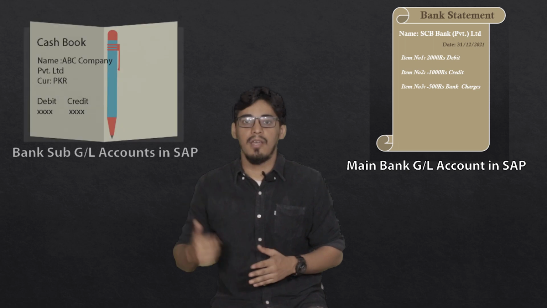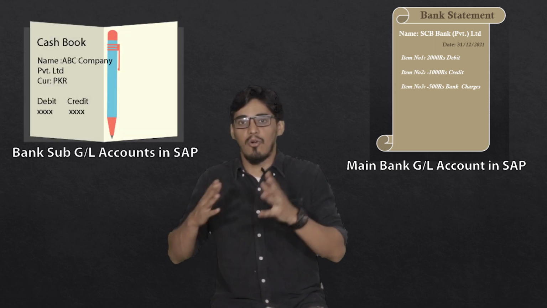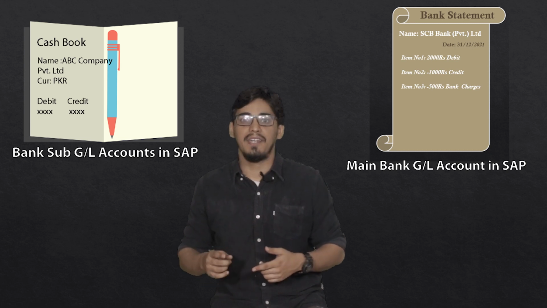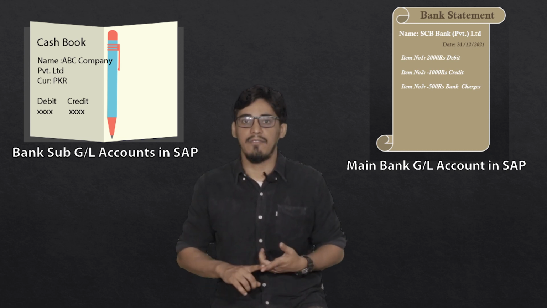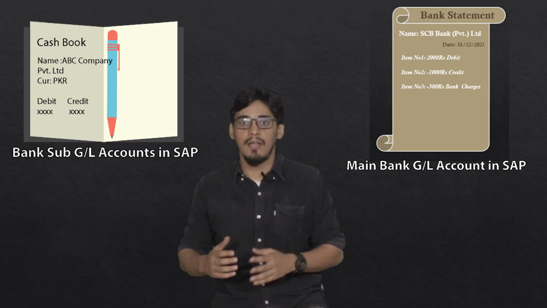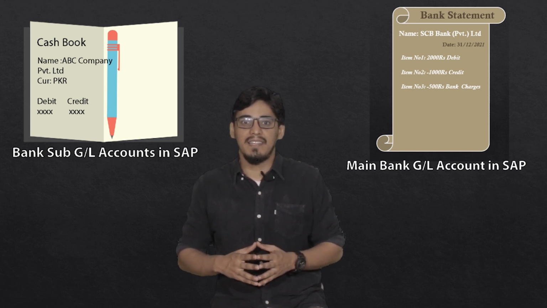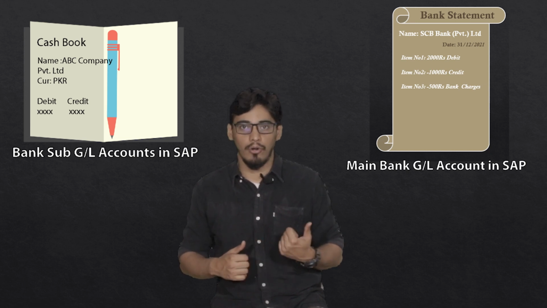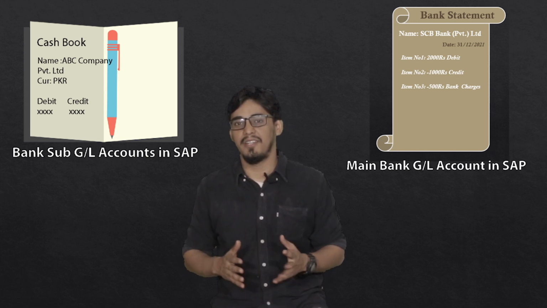Now the cash book. The cash book is the accounting record of what the business thinks they have in the bank, and it contains the cash inflow, that is debit, and cash outflow, that is credit. So ideally they both should reconcile with each other, but in reality they won't. Here comes the bank reconciliation in the picture.